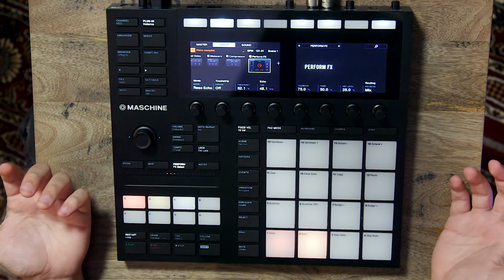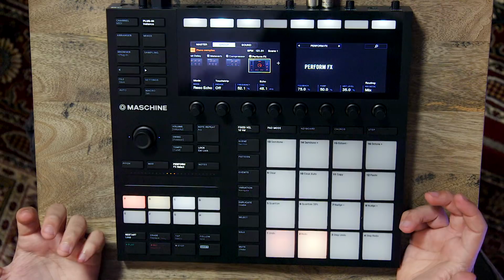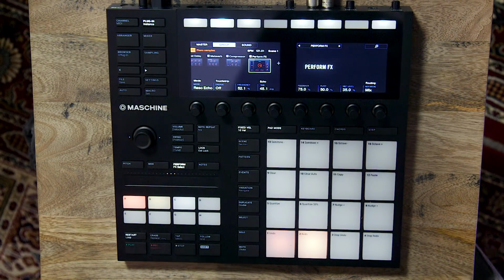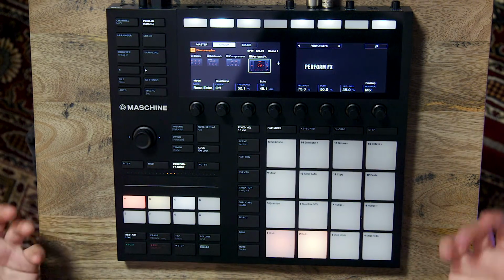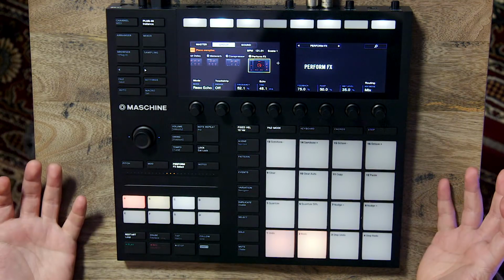the minute I let go of the touch strip, it basically disengages the effect. So again, this is something that's obviously designed more for performance, but it can be a really powerful tool for production as well.